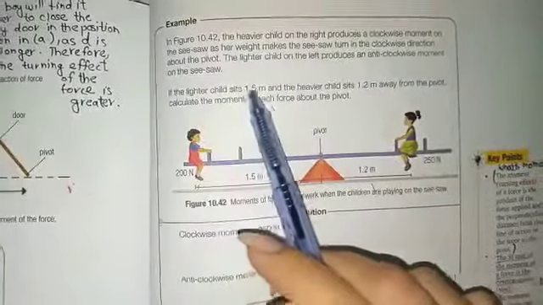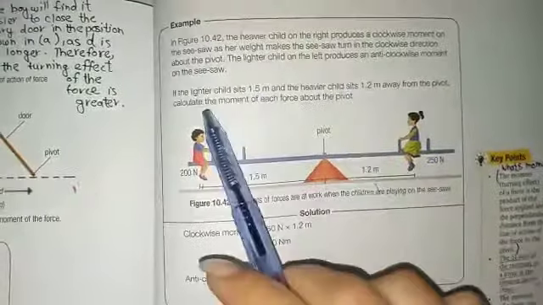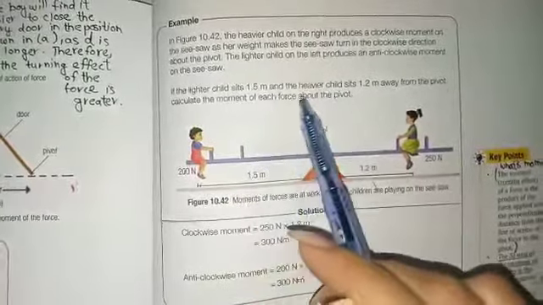So if the lighter child sits 1.5 meters and the heavier child sits 1.2 meters away from the pivot point, calculate the moment of each force about the pivot.